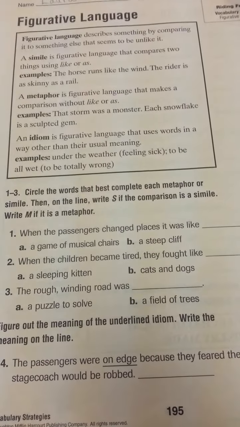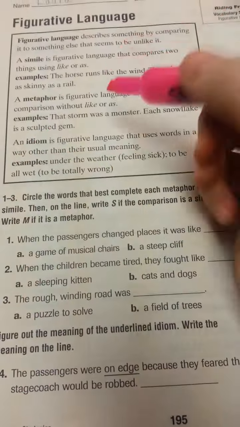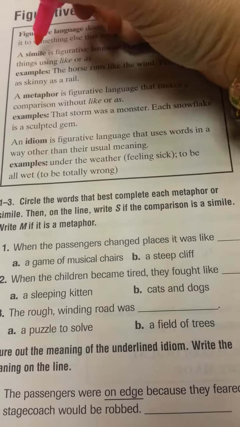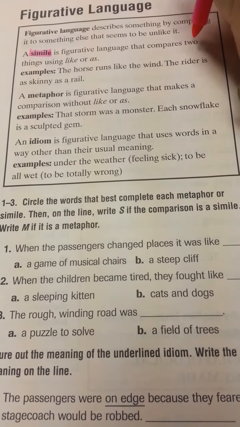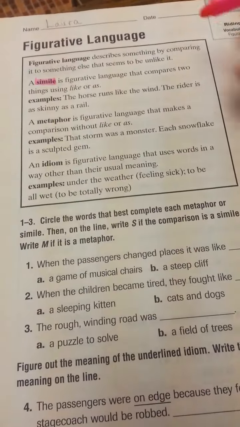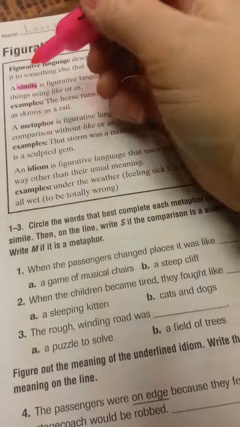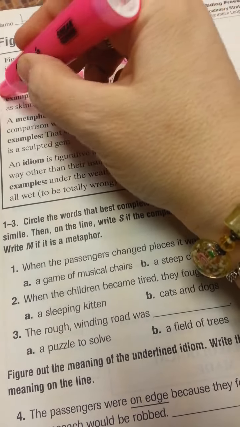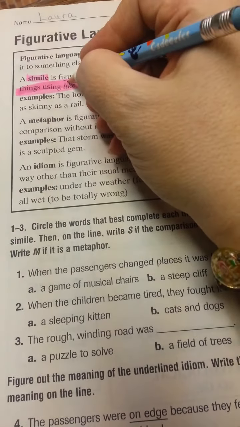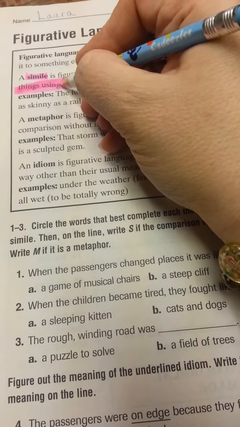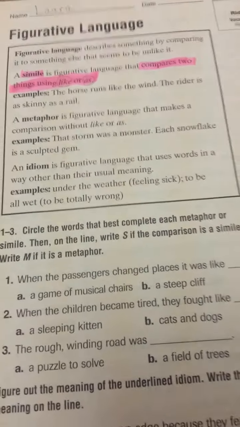Okay, I would suggest you get a light colored marker so that you can help take notes. A simile, okay, so I'm going to highlight simile, is figurative language that compares two things. So we're comparing two things using like or as. And then I would take my pencil and I would circle this. Okay, because those are important.